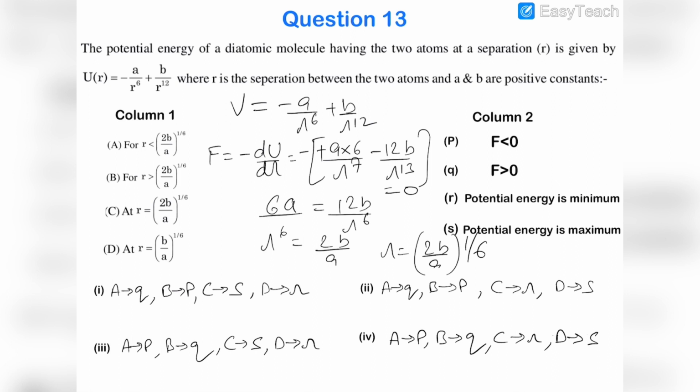So we can say that the force is becoming 0 at this point, you can see.